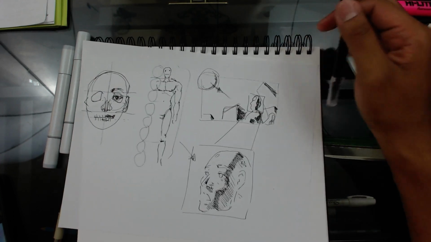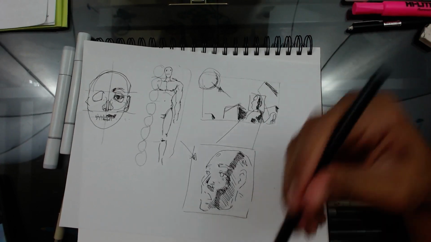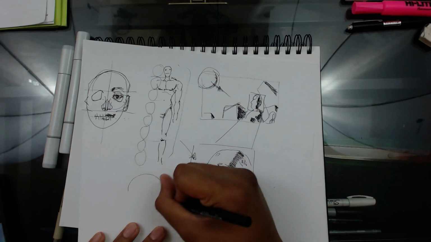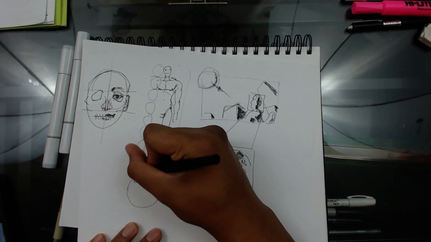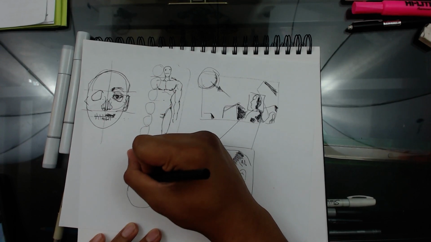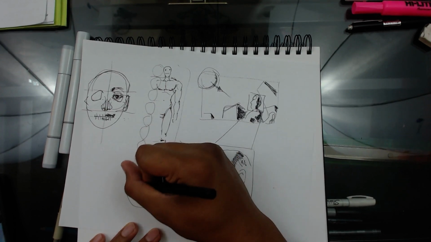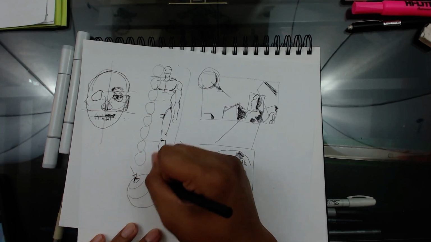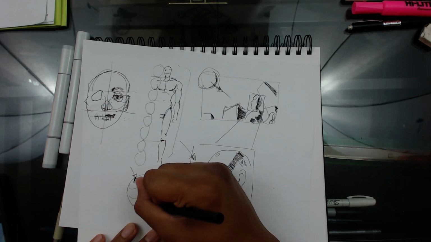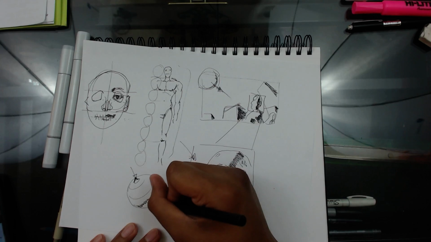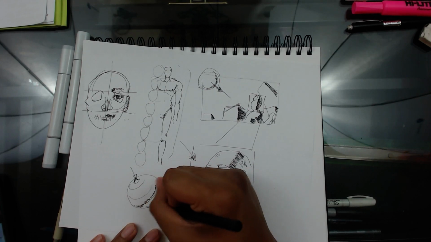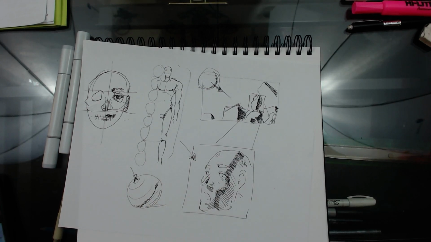Same thing with the shading sphere. You have your highlight. That will be the highest, the closest point to your light source. And then it gets a little darker, way darker right here. This is the darkest spot. And a little lighter, and then you have a little rim light right here.